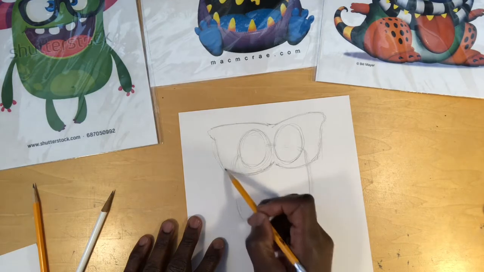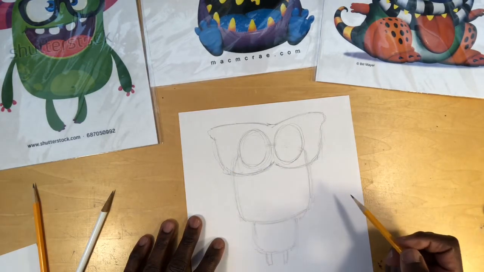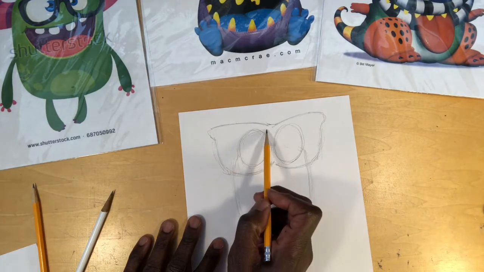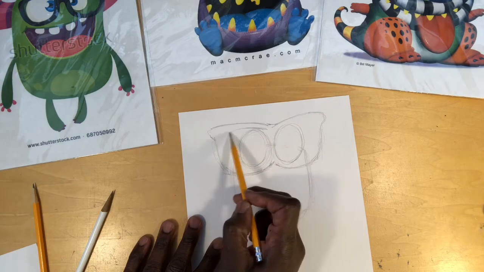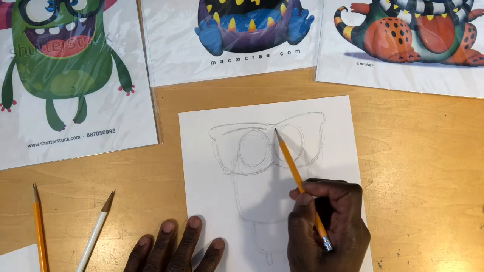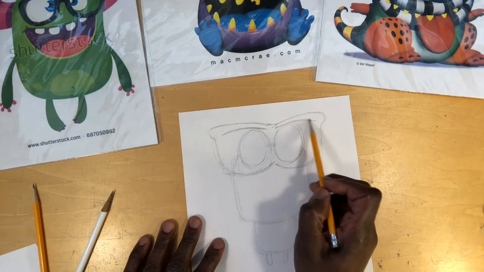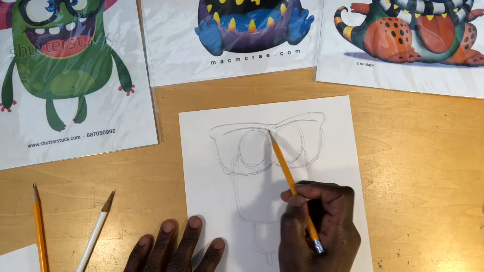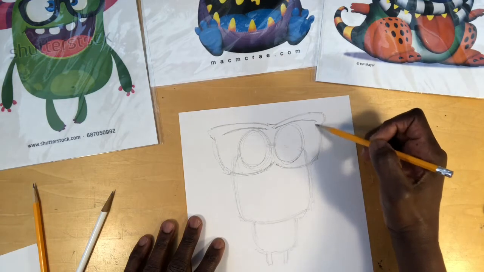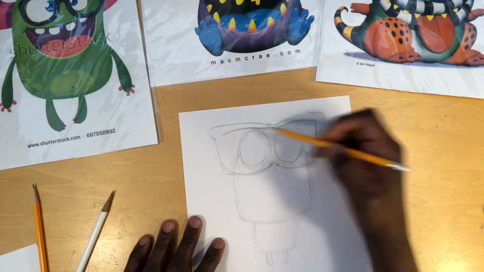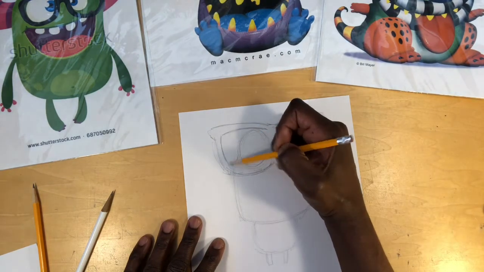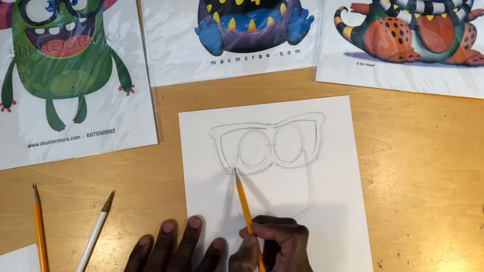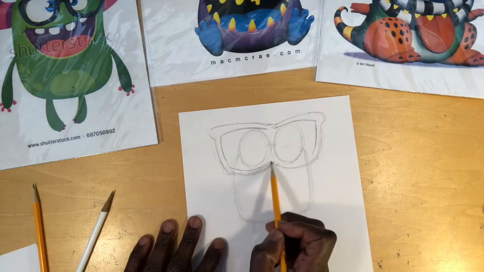We want to make sure our lines are still nice and light, so that anytime I make a mistake, it gives me the opportunity to erase and correct my mistake without anyone ever knowing that I made a mistake in the first place, right? So keep your lines nice and light. Now I'm drawing the inside of the glasses. So it's got a different style of glasses.